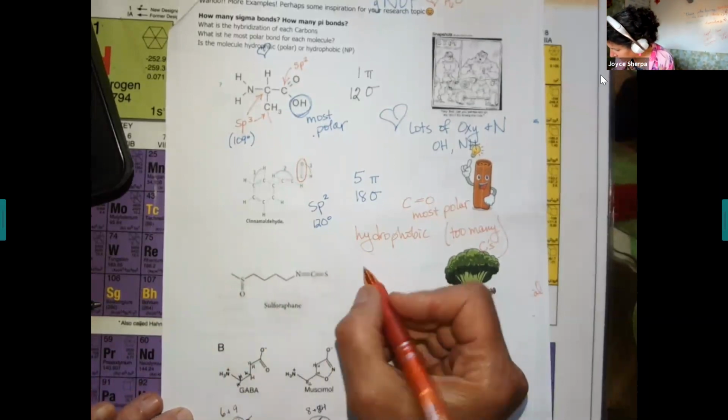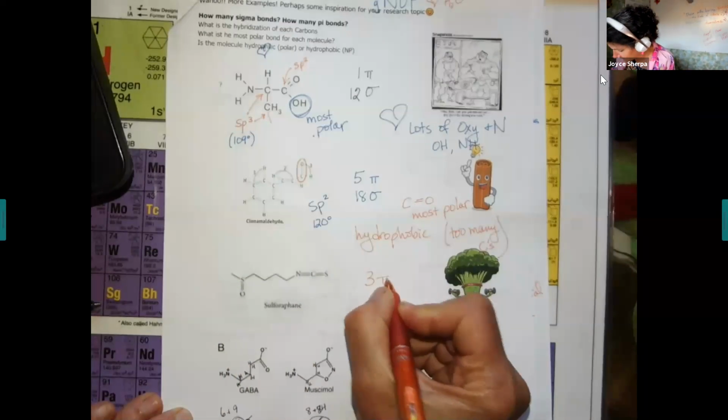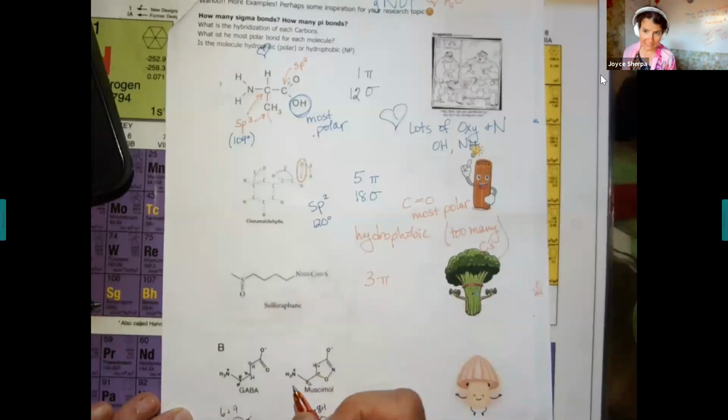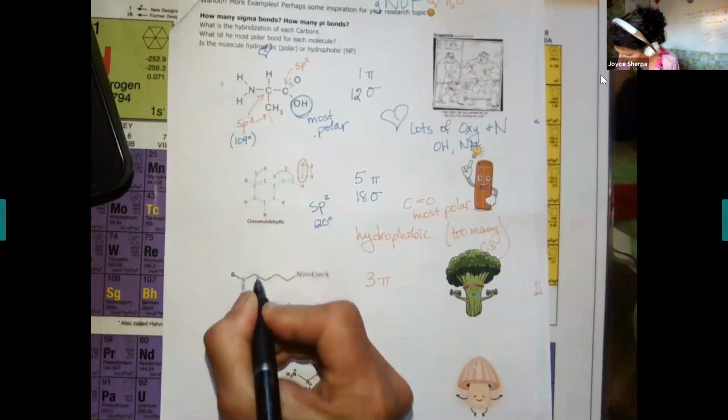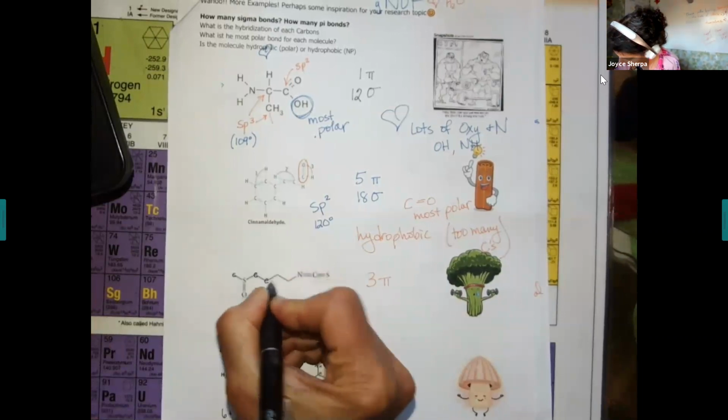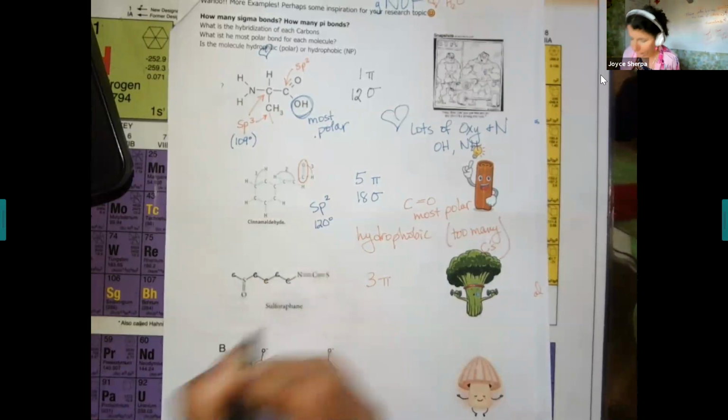So 1, 2, 3 sigma, I'm sorry, 3 pi bonds. So you just look at the double bonds and every double bond counts as 1 pi. And then, okay, so I did something here and we have to go through this. Every corner that doesn't show what it is is a carbon. So we're going to write them in. Those are carbons.